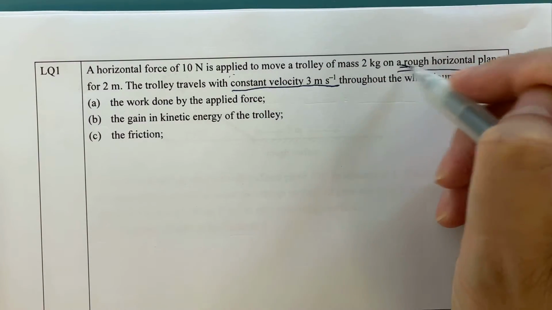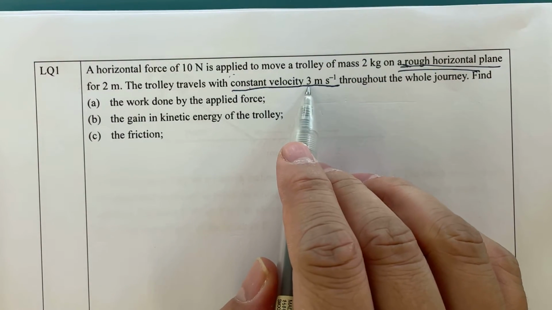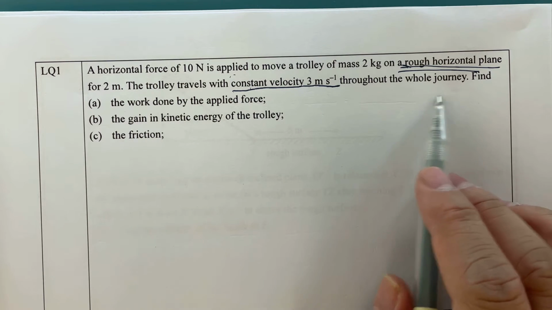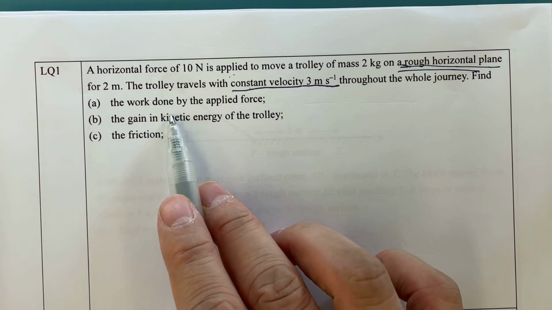rough, constant velocity, okay, throughout the whole journey. So find the work done by the applied force.